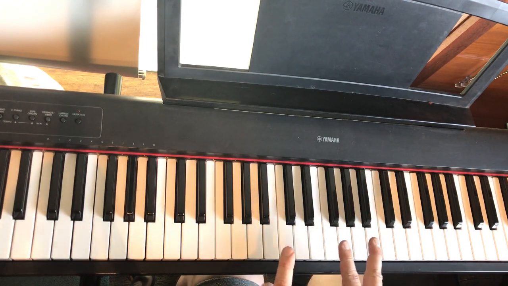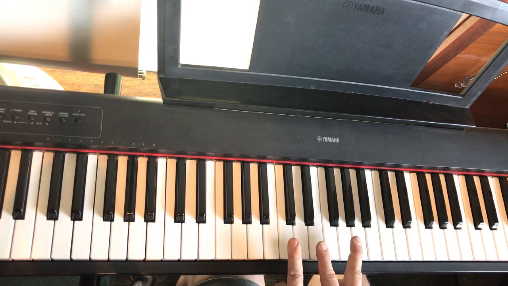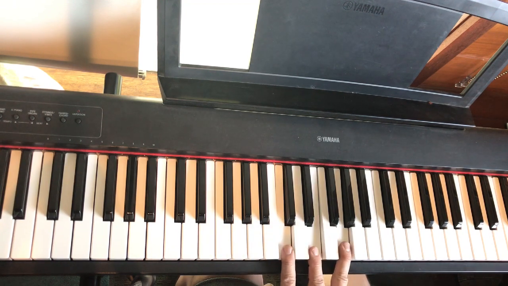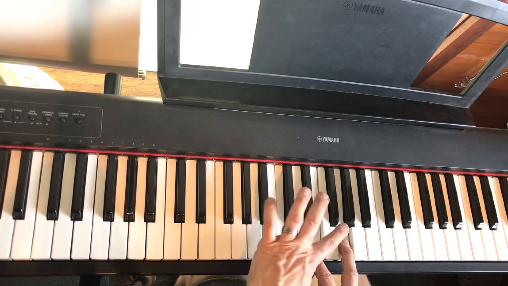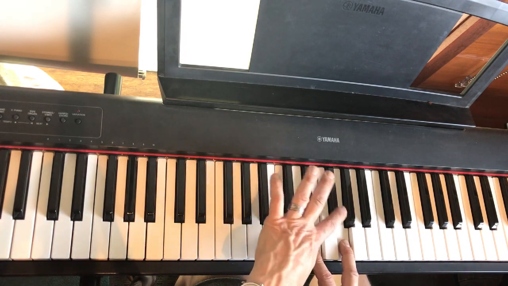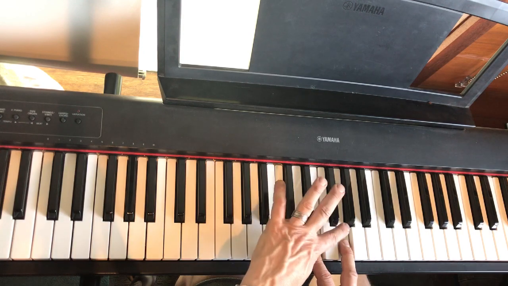Now, the rule that I want you to remember when we look at the chord pattern on the keyboard is this: when you're playing melody notes, when you're improvising, use your ear to work it out. But the good news is that the melody notes always stay close to the chord notes or the chord pattern.